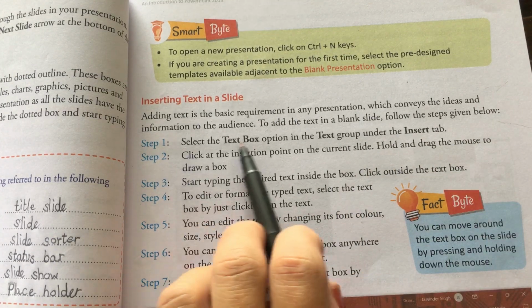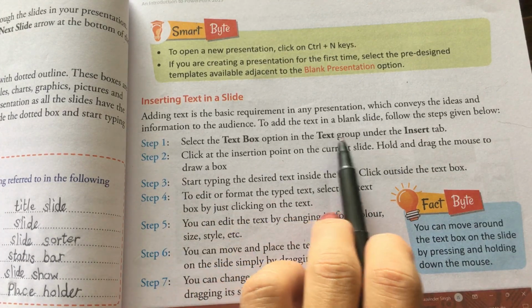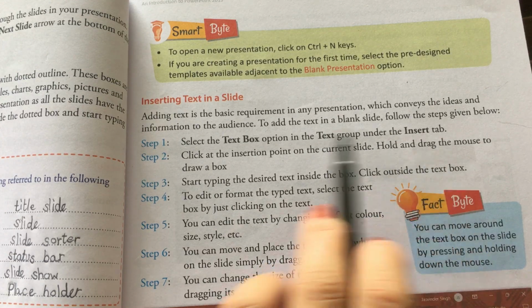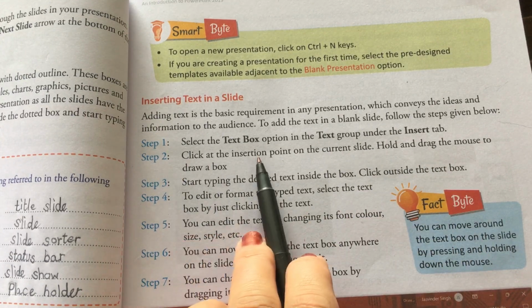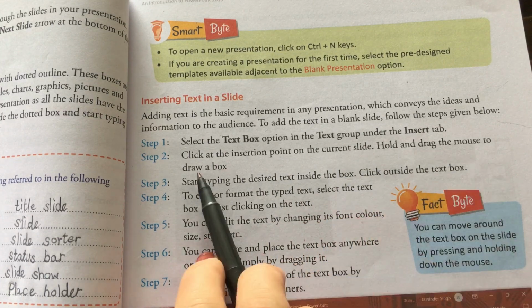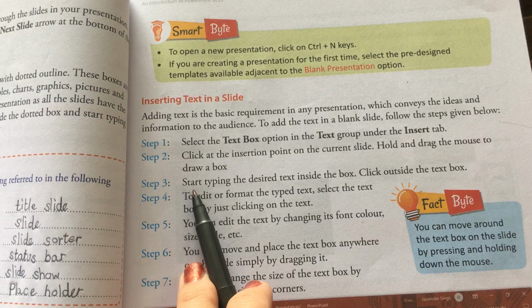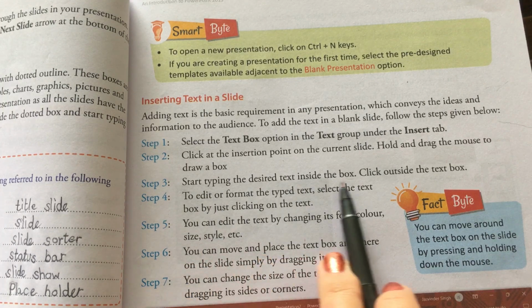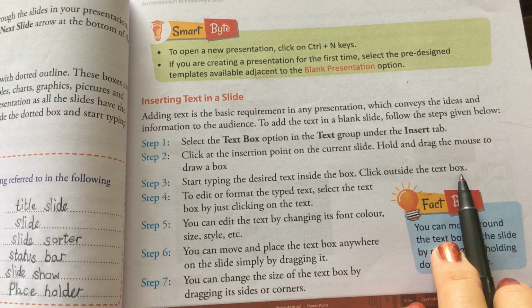1. Select the text box option in the text group under the Insert tab. 2. Click at the inserting point on the current slide. Hold and drag the mouse to draw a box. 3. Start typing the desired text inside the box. Click outside the text box.